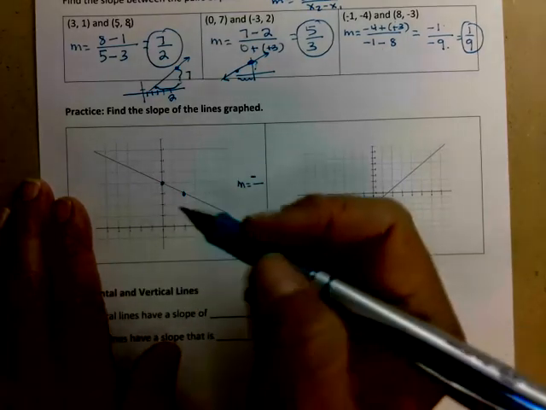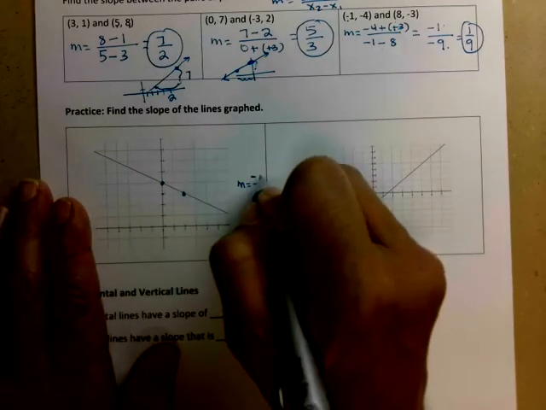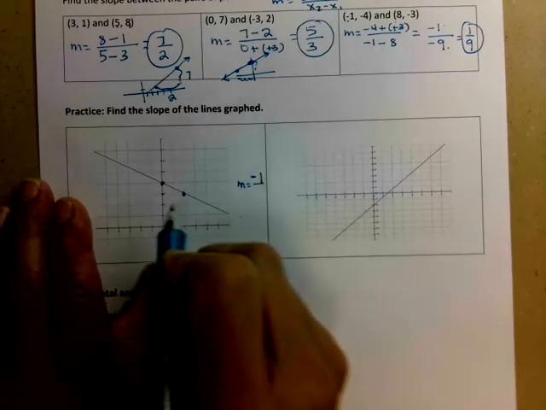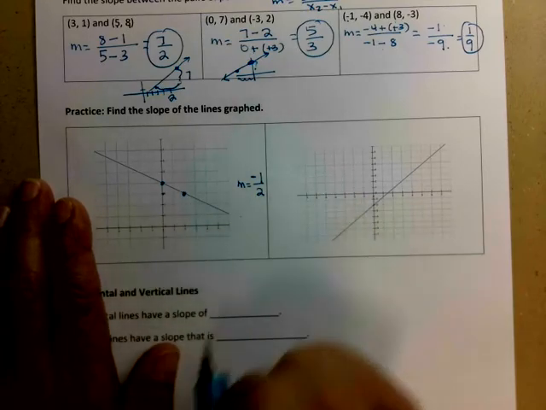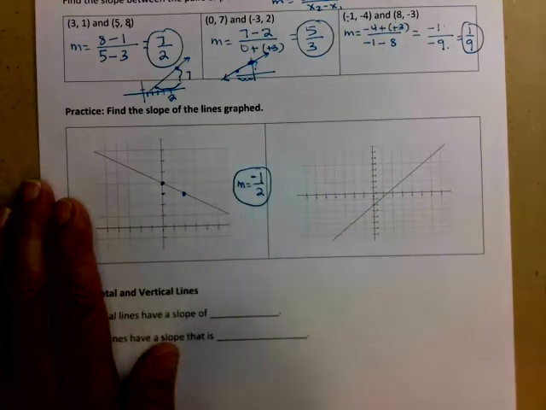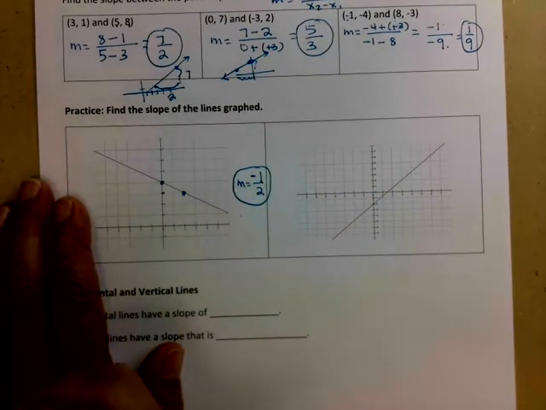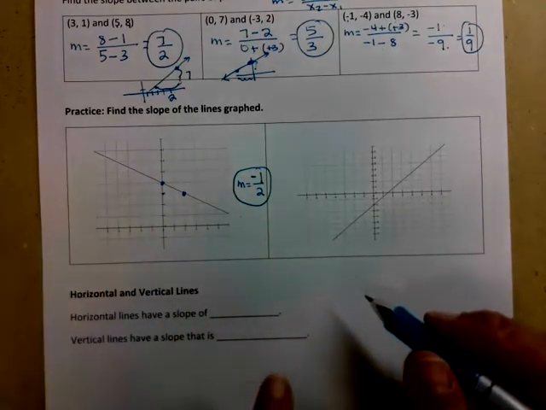So it's rise, but it's actually going down, right? So we're going down 1. So I'm going to make that -1, change in the y's. And then run, that's a run of 2. So I can just count it off from the graph. Could also write down the coordinates of the points and use the formula, but I didn't have to this time because I could see where those are and count them off.